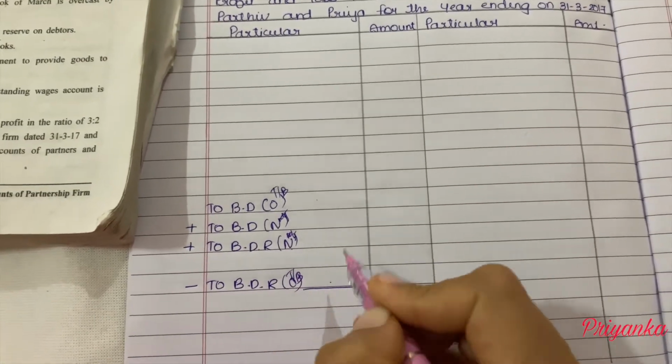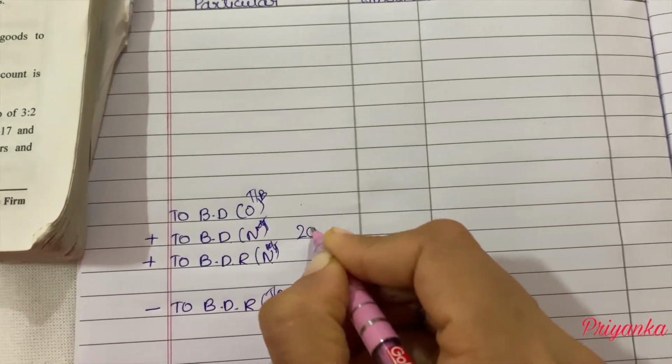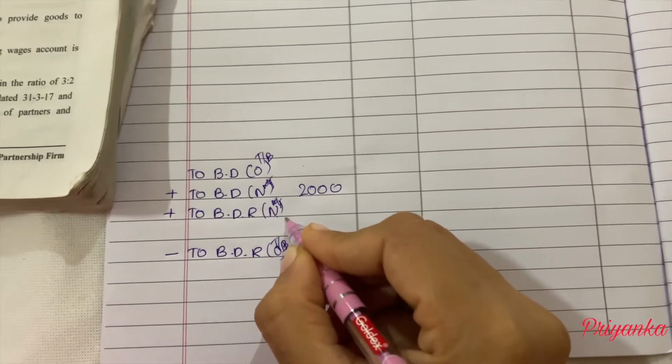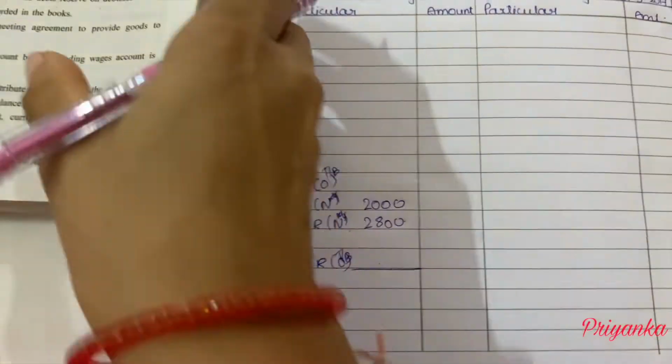Here we didn't get old yet, but take the new bad debt, which is written in your question as 2,000, and the bad debt reserve, the 5% which we found just now, is 2,800.